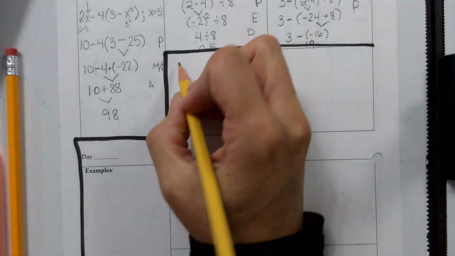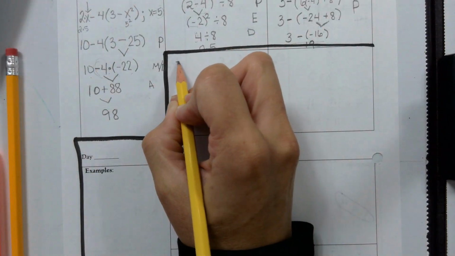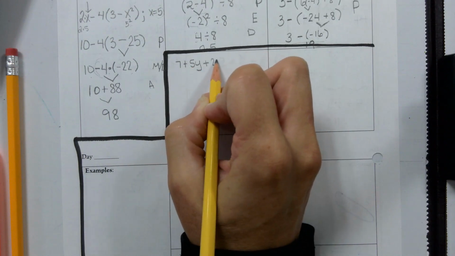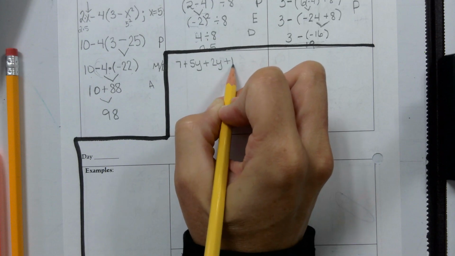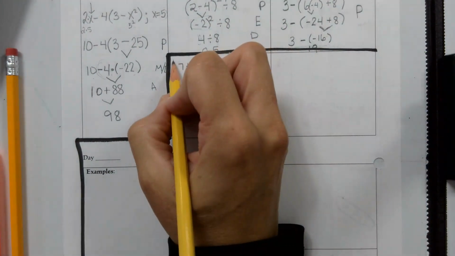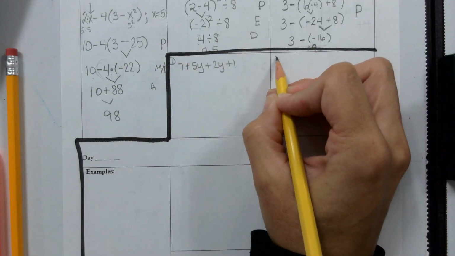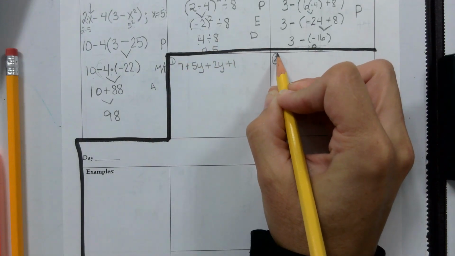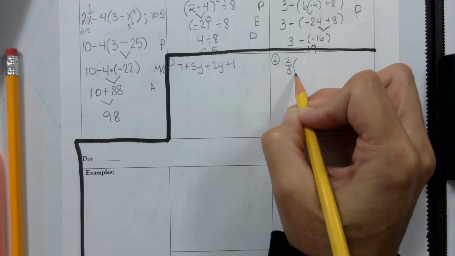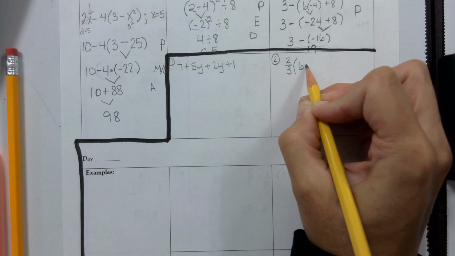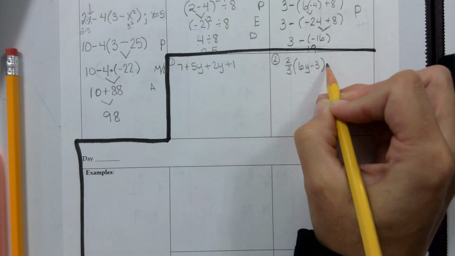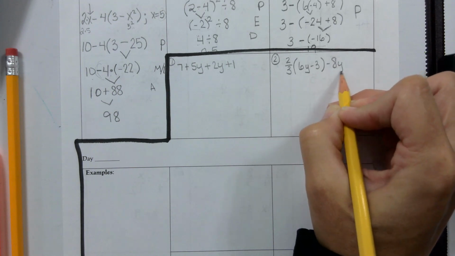Completely up to you. So first one is 7 plus 5y plus 2y plus 1. That's problem number 1 of your formative assessment. Problem number 2. 2/3 times 6y minus 3 minus 8y plus 4.